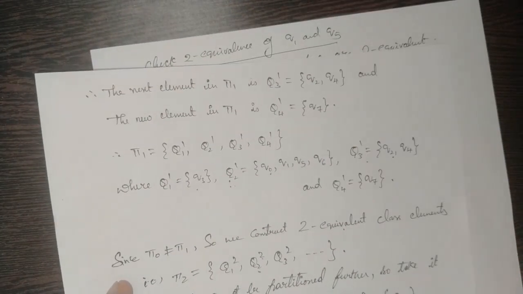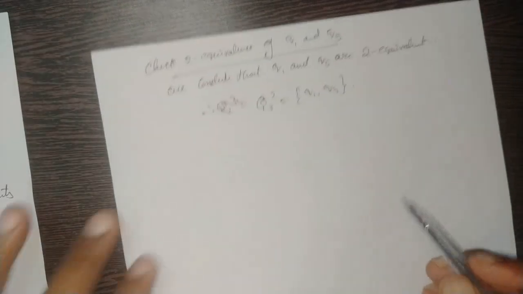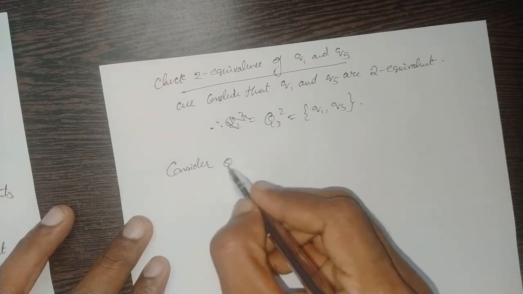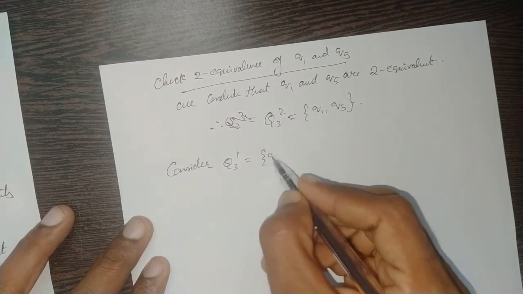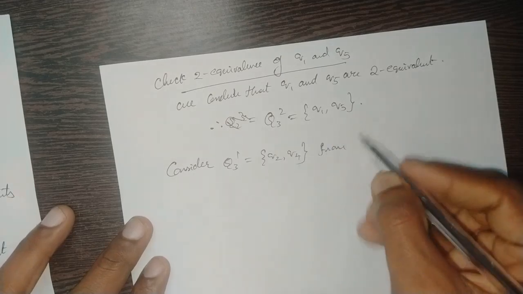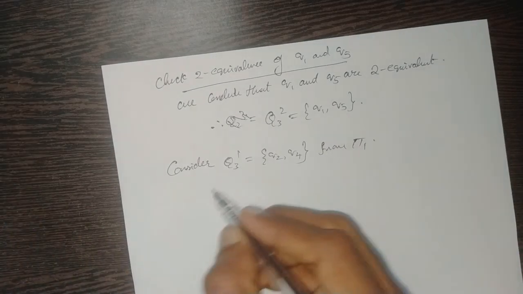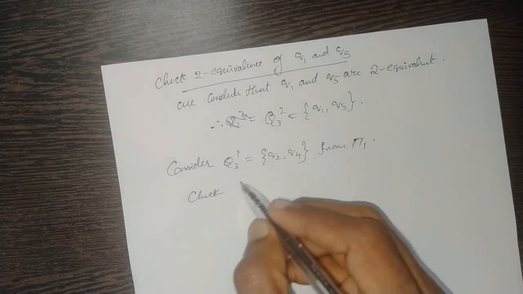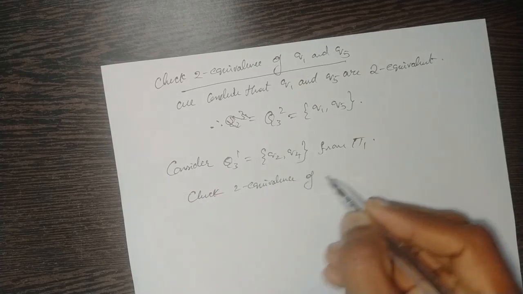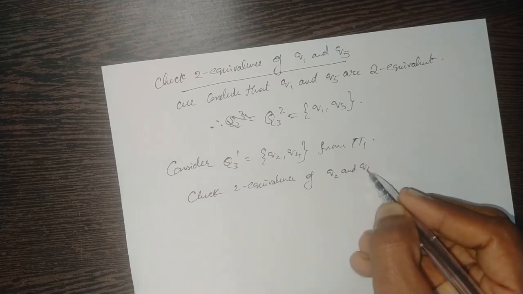The next element is Q3 dash. So consider the set Q3 dash. That implies Q2, Q4, from I1. So now check the equivalence of Q2 and Q4.